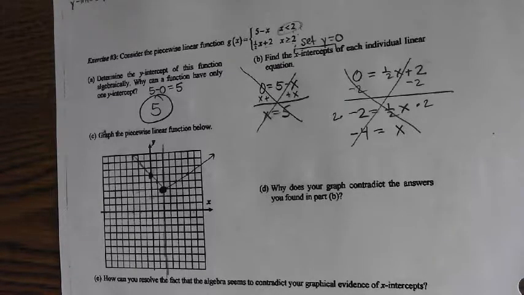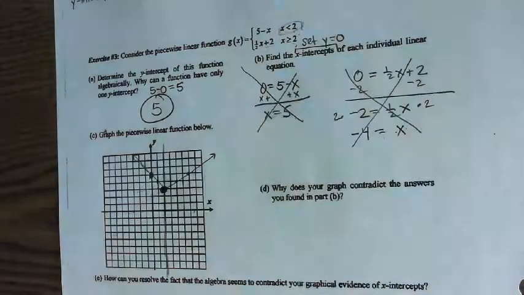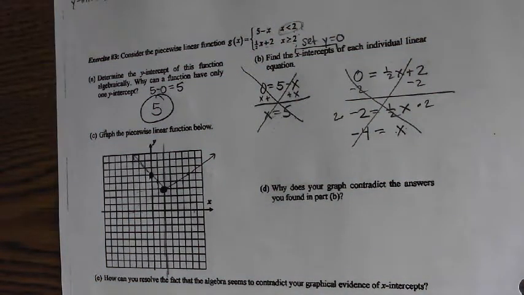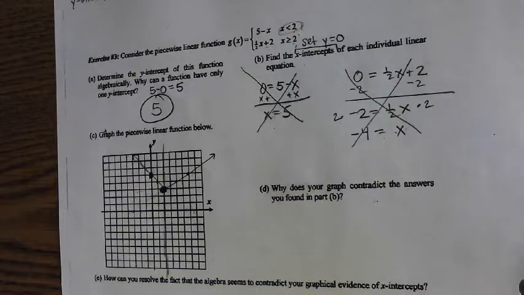So you can see there how your 2 individual x-intercepts, if these were full lines, just got chopped off due to the intervals, which is exactly why we rejected them. Does this make sense? All right. Why does your graph contradict the answers you found in part B? And that's exactly it. Because based on the intervals, we had to erase, essentially, those pieces of the lines.